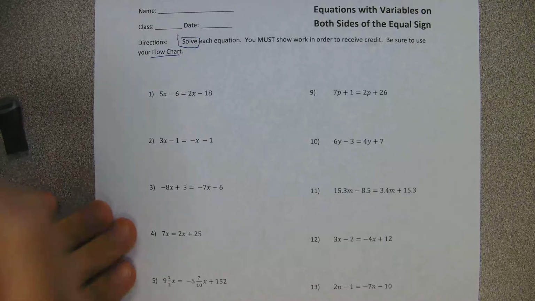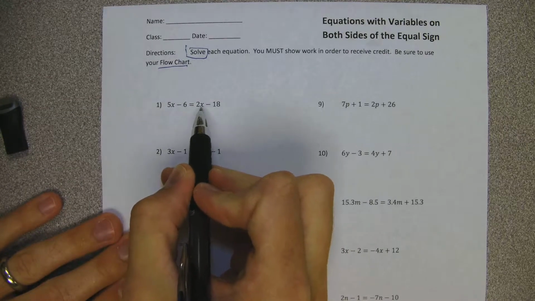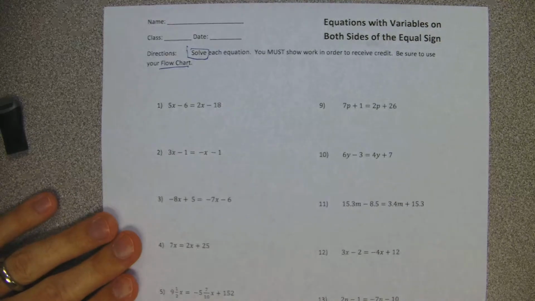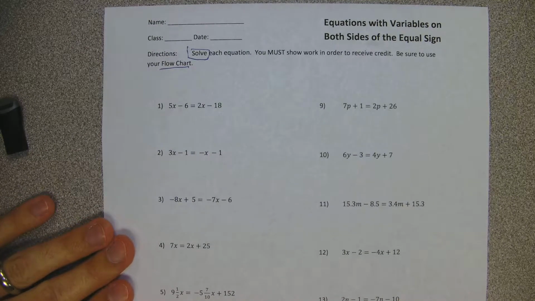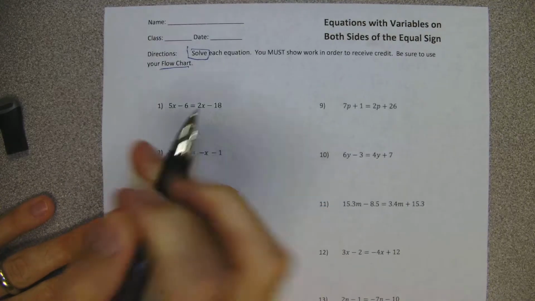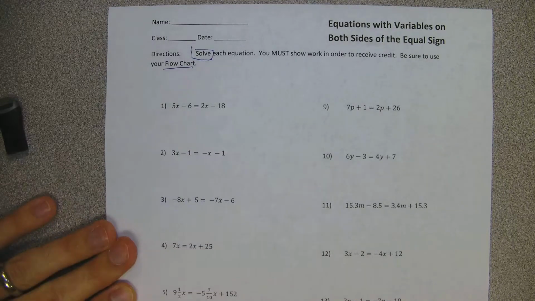So number one, we've got 5x subtract 6 is equal to 2x subtract 18. In this case, what I would recommend that you do is look to see if you have any sort of simplifying that you can do up front. Notice in this case we have unlike terms on both sides, so not a lot going on there. Next thing I would recommend you do is to get rid of any grouping symbols. Notice in this case, no grouping symbols, so we're good there. After that, I would get rid of any constants first.